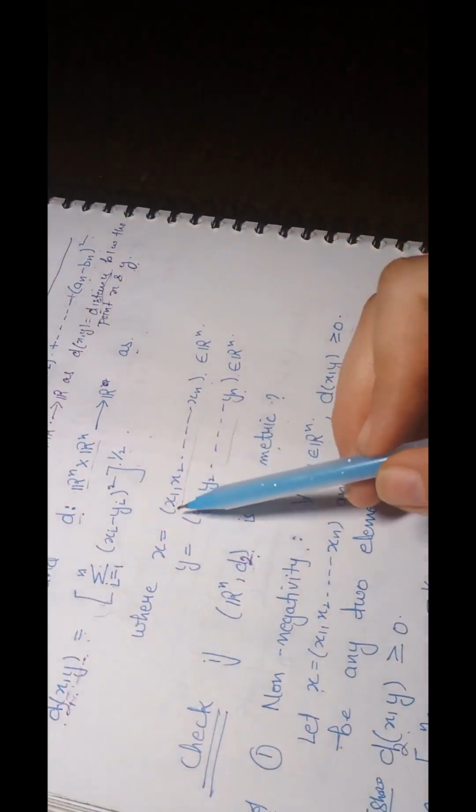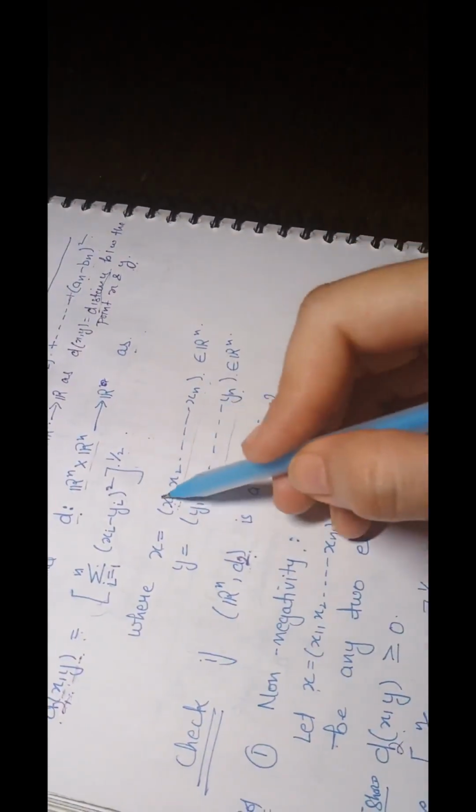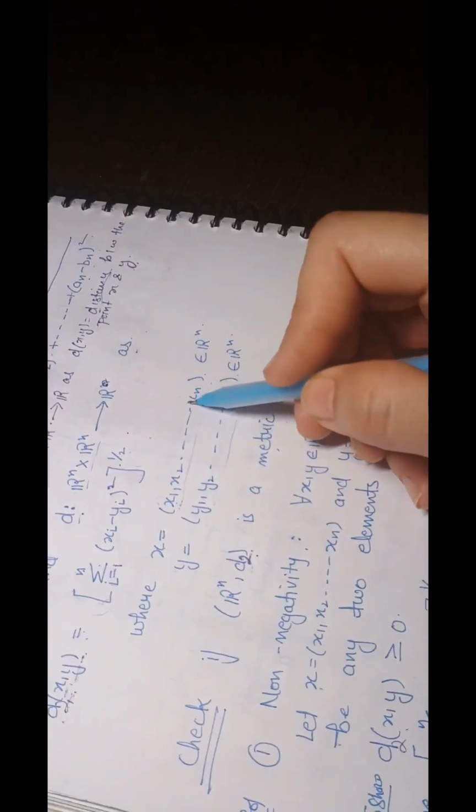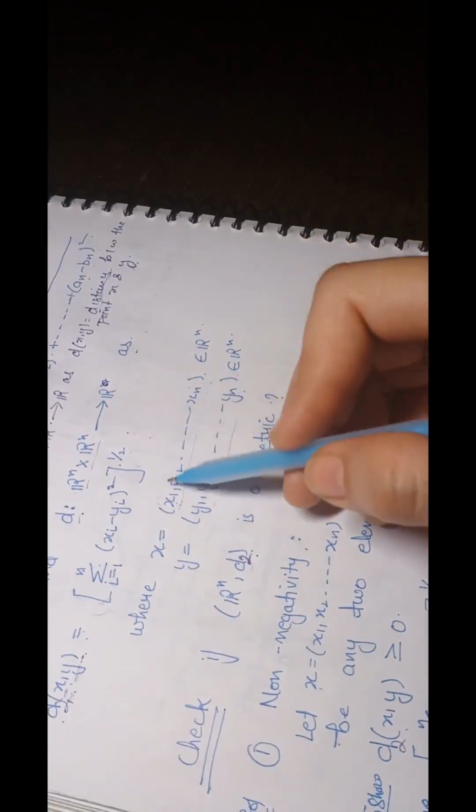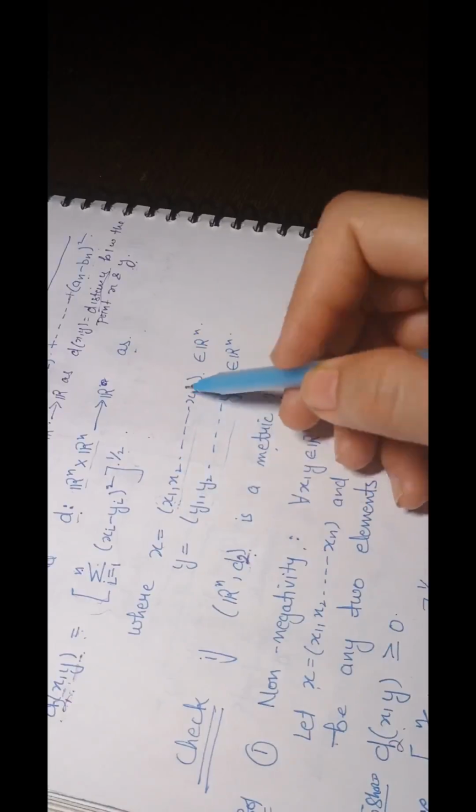Since when we defined Rn, we defined it as the collection of all ordered n-tuples where each element in the tuple belongs to the set of real numbers, xi and yi both are in real numbers, and this is for every i running from 1 to n.